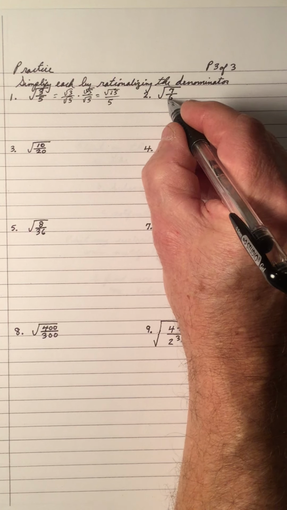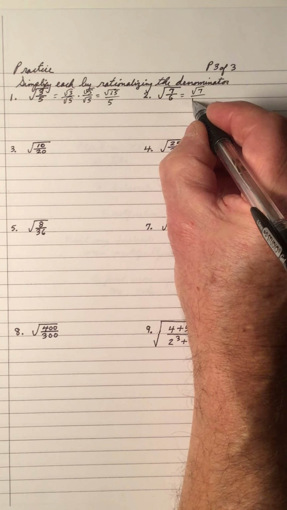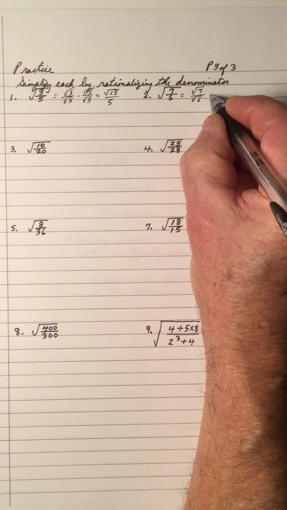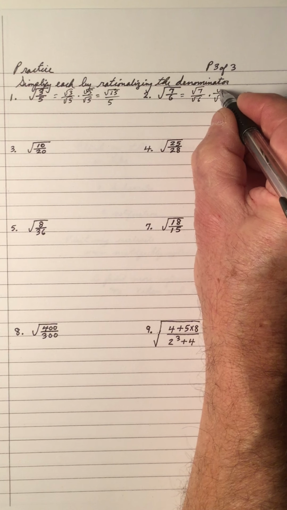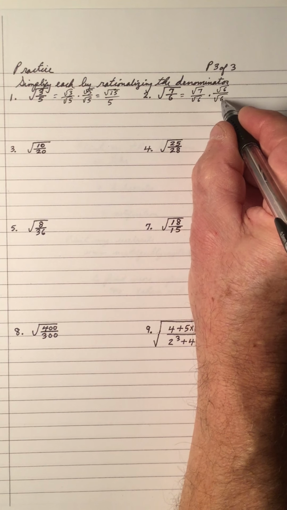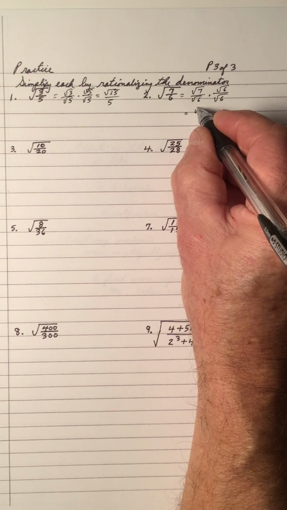Root 7 over 6 can't reduce, so that becomes root 7 divided by root 6. And I multiply top and bottom by the root of 6. The root of 6 is the conjugate of root 6. So 7 times 6 is 42.